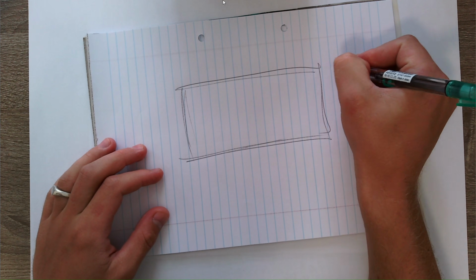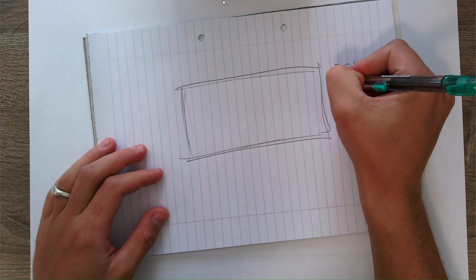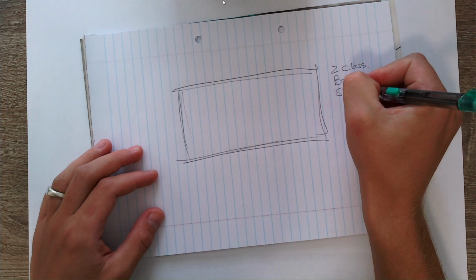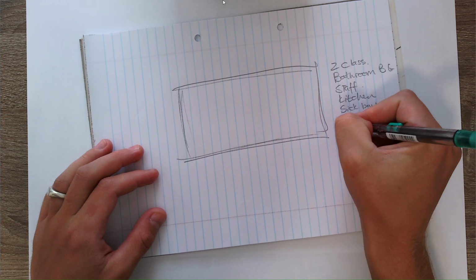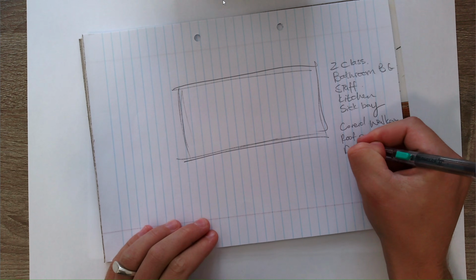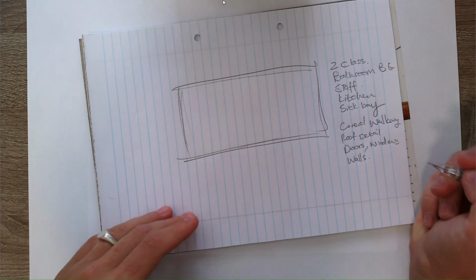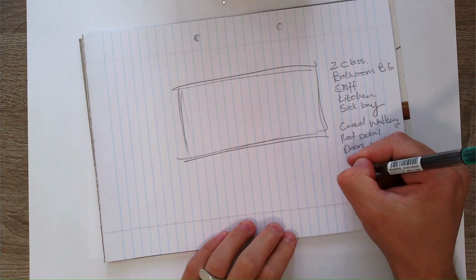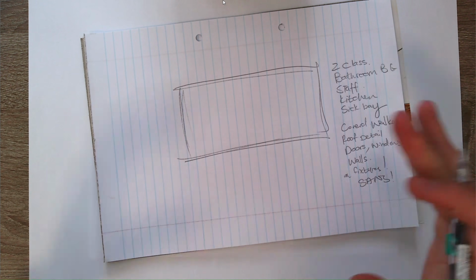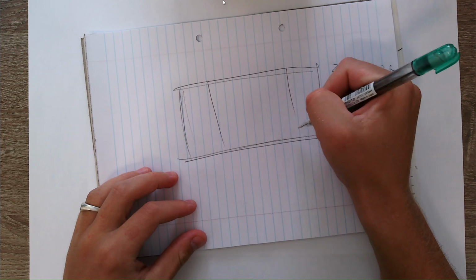We know that we need to give 2 classrooms, a bathroom for boys and girls. We need to give a staff room, a kitchen, sick bay, covered walkway. We need to show the roof detail, all the doors, windows, walls with their thickness and hatching, and then lastly all the fixtures according to SANS. Now you're going to have a rough idea of what you want to design here.